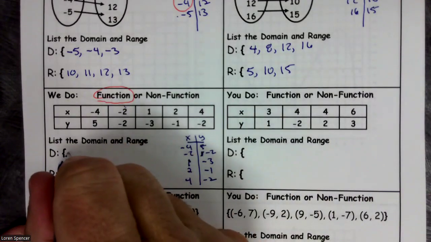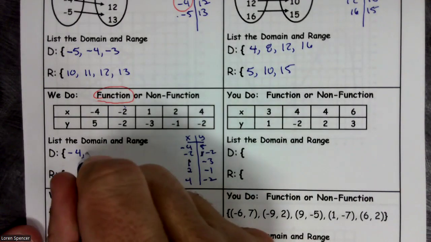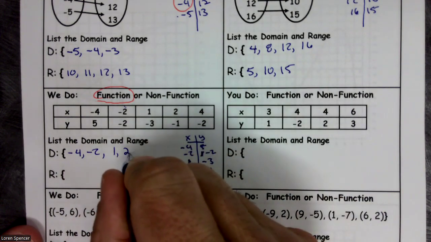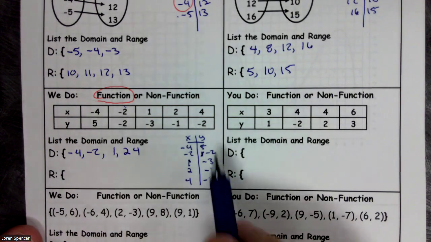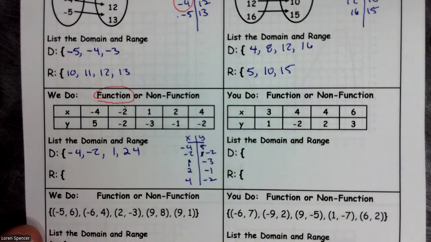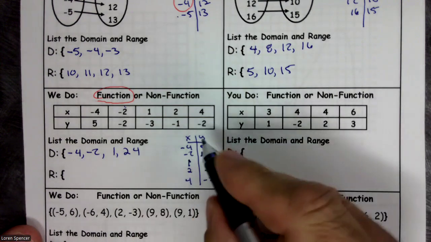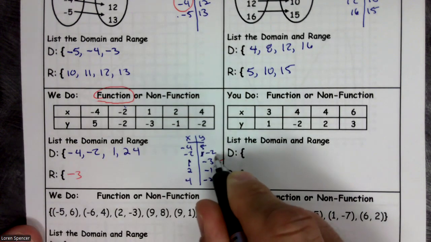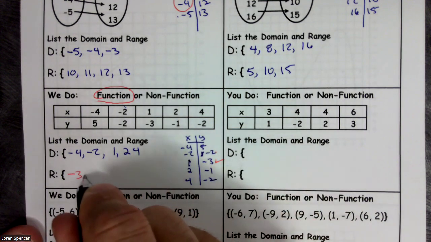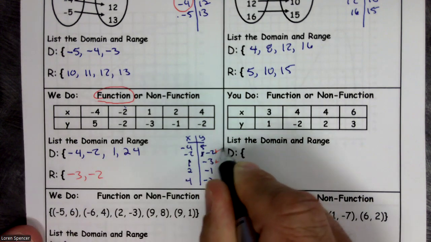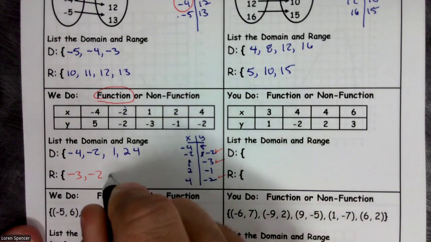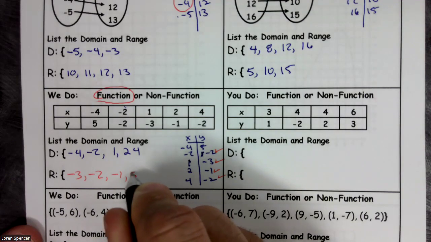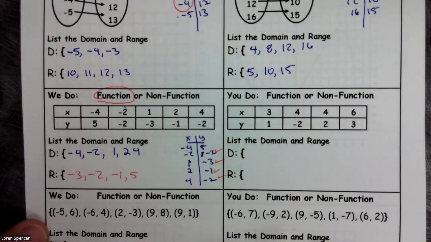So the domain is going to be -4, -2, 1, 2, and 4. I have to be careful with the range here because we need to be in order from least to greatest, and the least value or the furthest to the left is -3. I check that off once I write it. I see I have two -2s. I only write it one time. So that takes care of the -2s. Then I have a -1. I check that off, and then I have a 5.